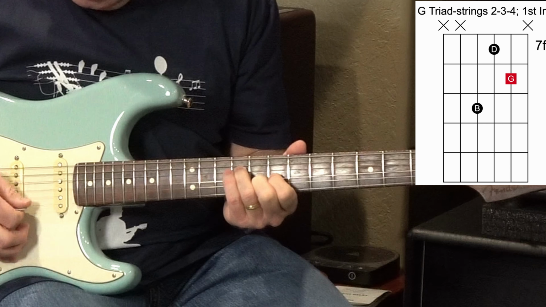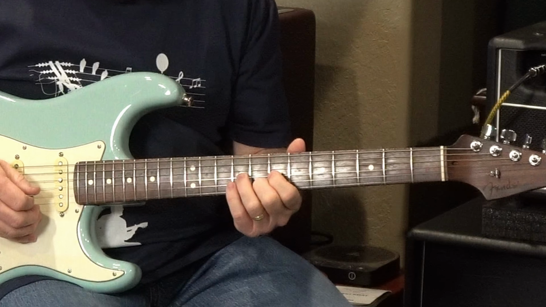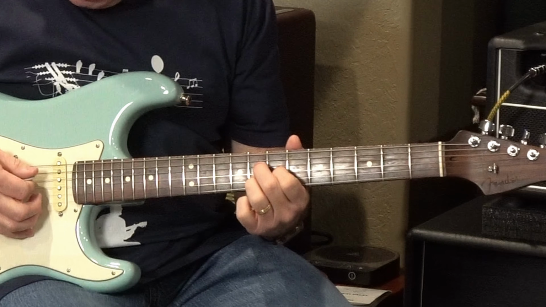G major, that's first inversion, G major. And then G minor, first inversion.